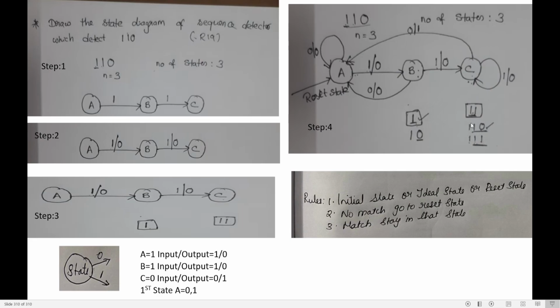Let us start. What happens if the input is 0? You need to first compare the last 2 bits with the 2 bits inside this box. Inside this box is 1, 1. What are the last 2 bits? 1, 0. 1, 0 does not match 1, 1, right? If there is no match, what will you do? Go to reset state.